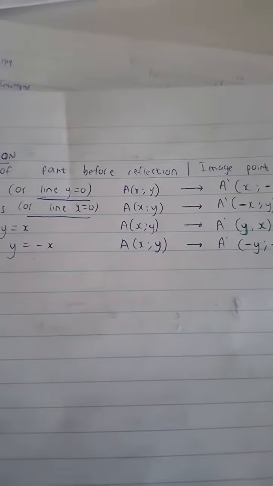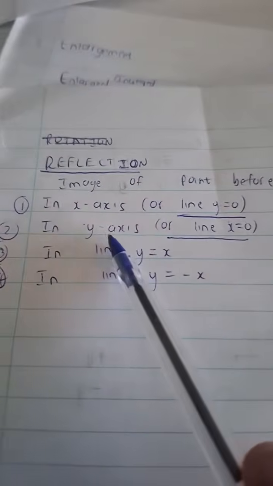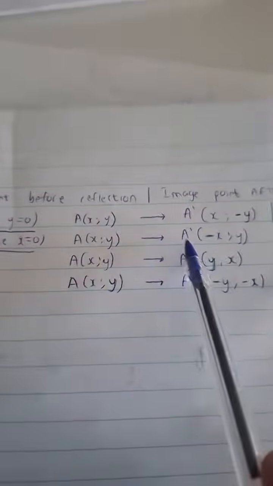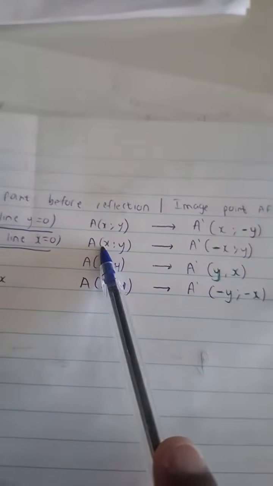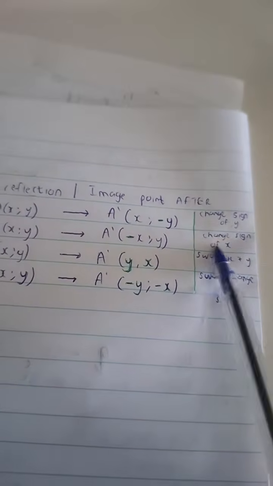So reflection along the y-axis means that the sign changes for who? For x. Otherwise, this is not the image that is reflected. So reflection in the y-axis or the line x is equal to 0 means x changes, a change of sign of x.